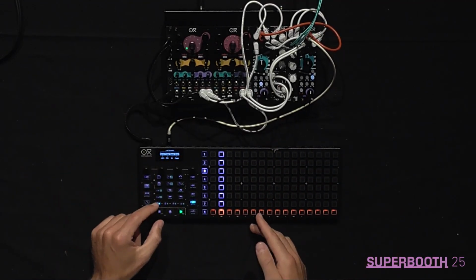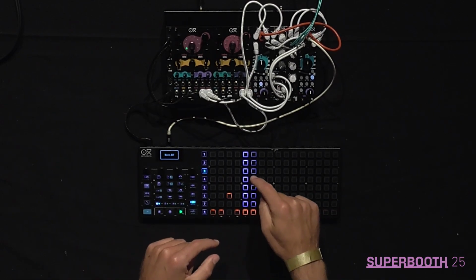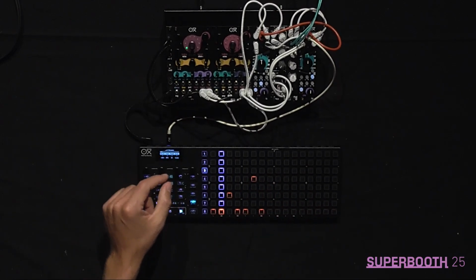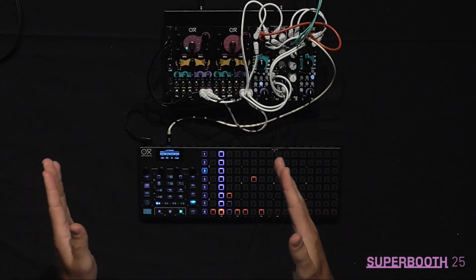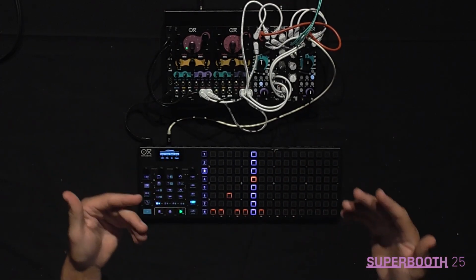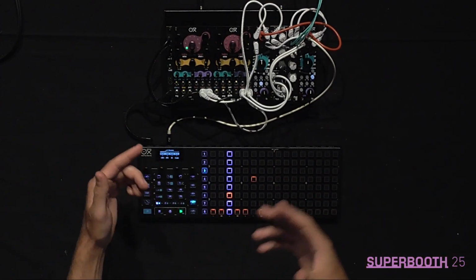I can shorten the sequence. And you see it now has a 7-step sequence, but a groove of 16, and that creates this kind of dynamic movement.